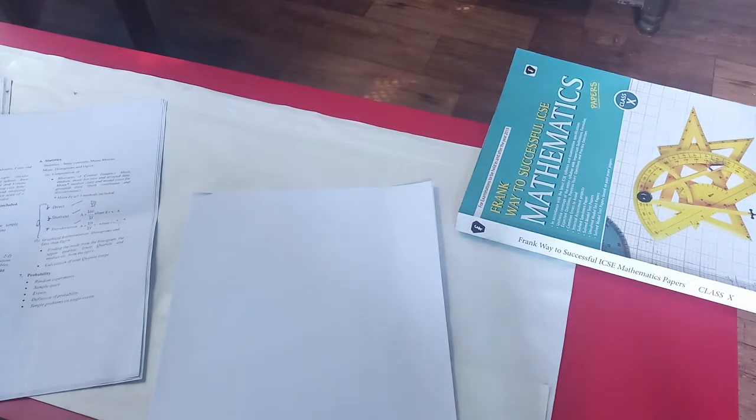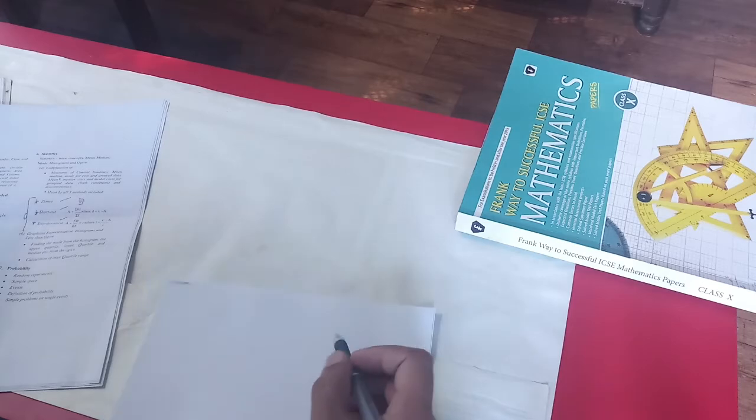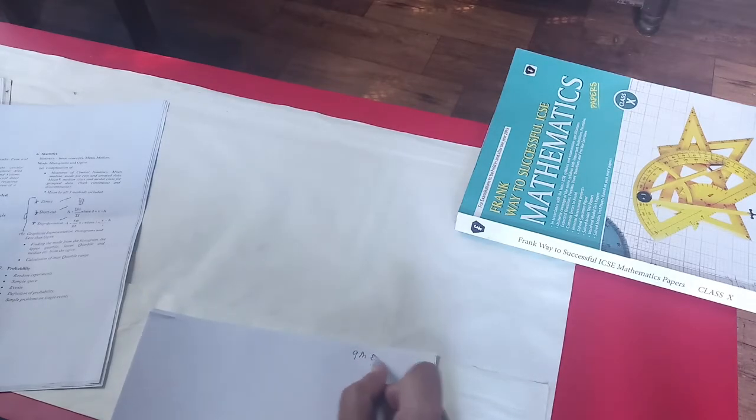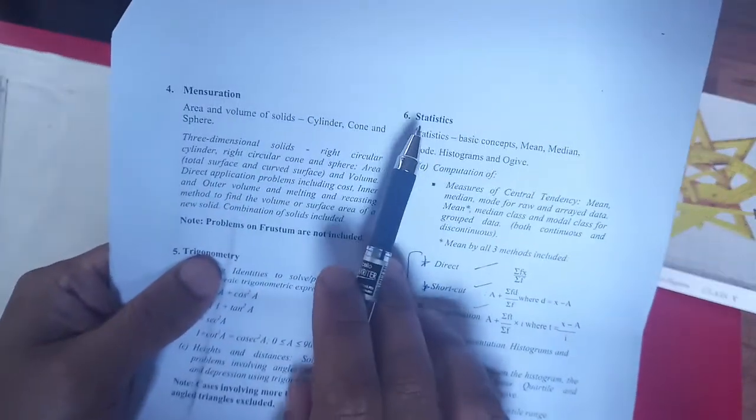Today I'm going to start a new chapter in mathematics, that is statistics, or we can also call it measures of central tendency. This is one of the easiest and simplest chapters where you have a chance of scoring maximum marks. So today let us start. Today is Friday and the date is 9th October 2020.